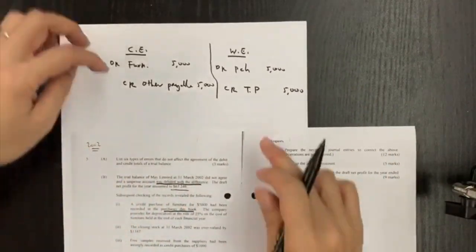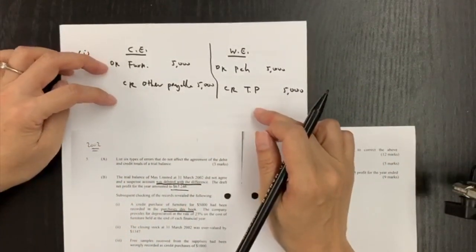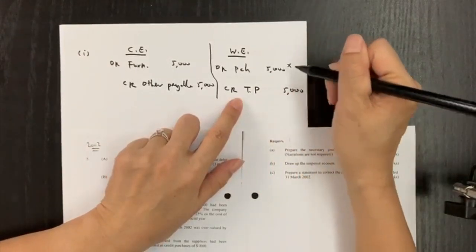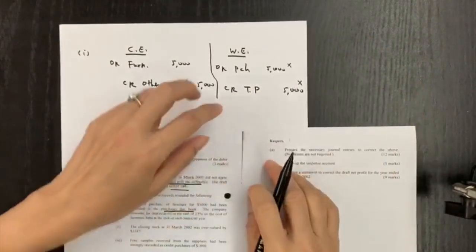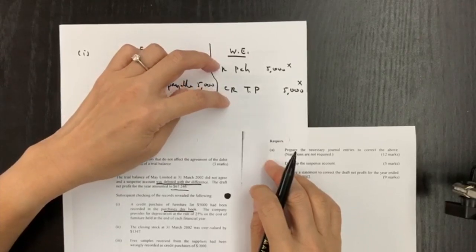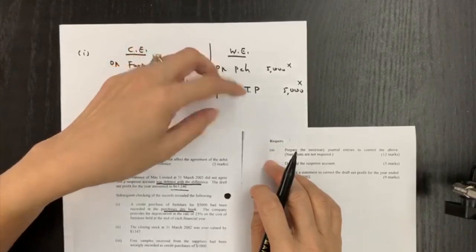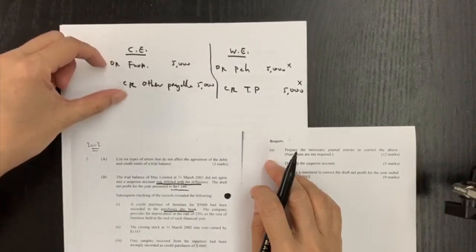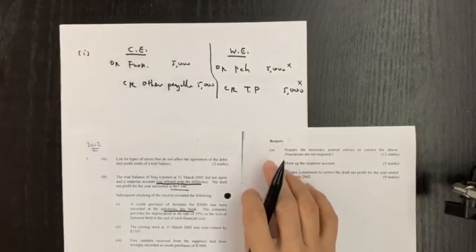Okay, so after you have put these side by side, how should we correct the mistake? We have to cancel this. So how do we cancel credit purchases? We just reverse the double entry, and then we do the correct entry and add the correct entry as part of the answer.